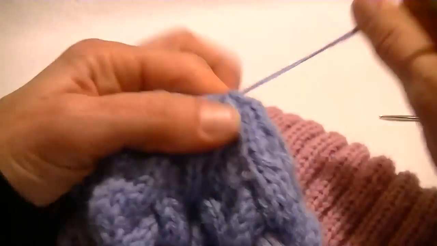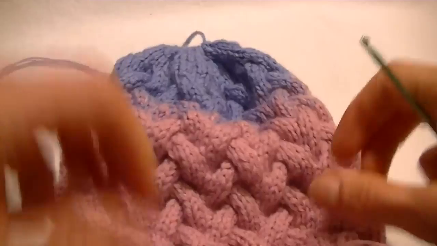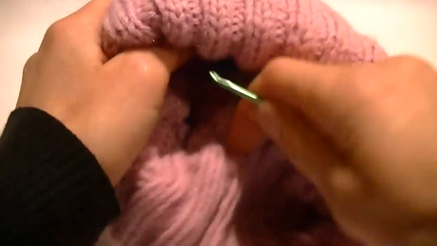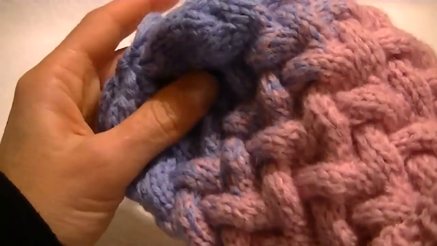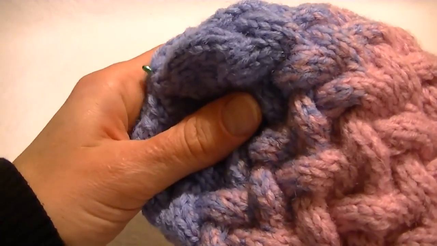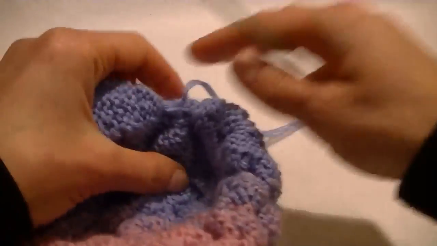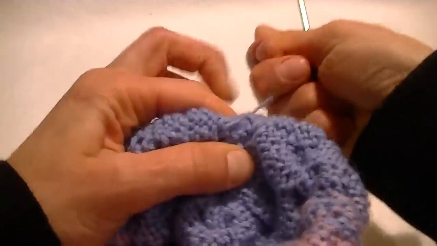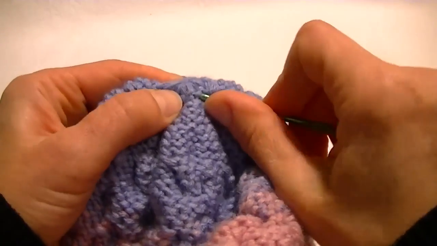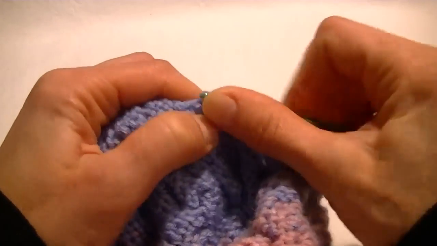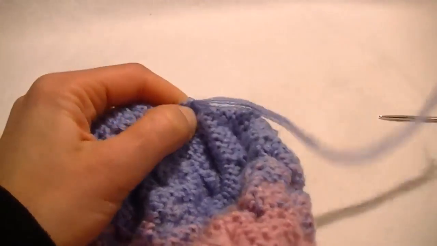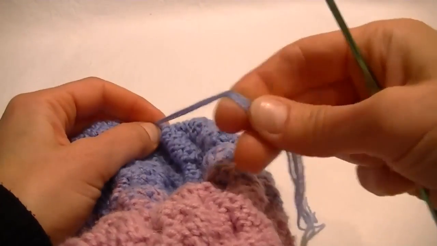now tighten the thread and hide it from the reverse side. Catch it and hide it from the reverse side. Tighten it well and hide. Next you cut it off and hide.